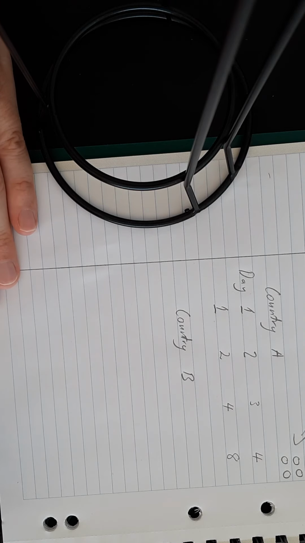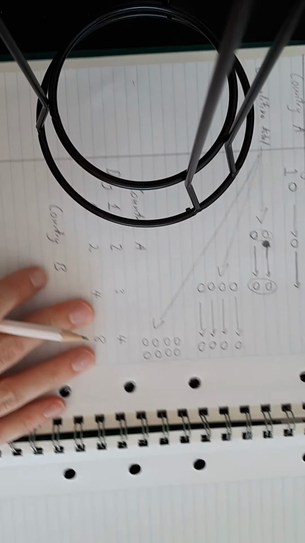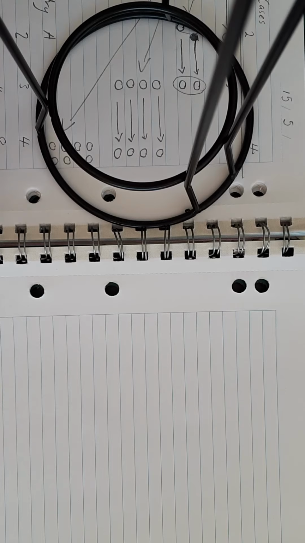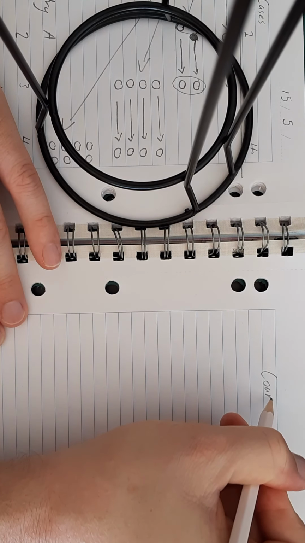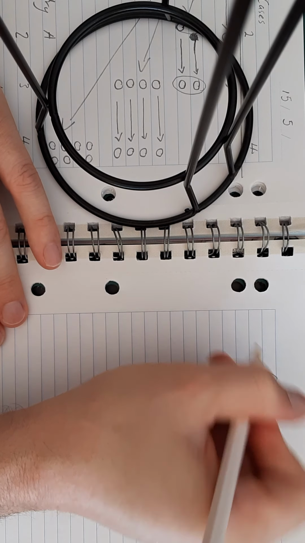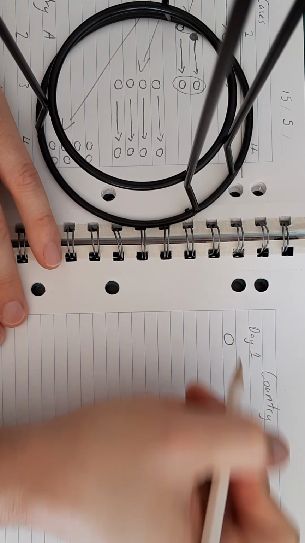As a result, each person who contracts COVID-19 passes it on to 3 other people each day. So I might even have to go to a new page for this because these numbers might get out of hand. Country B. Okay, so we start with day 1. Start with 1 case.